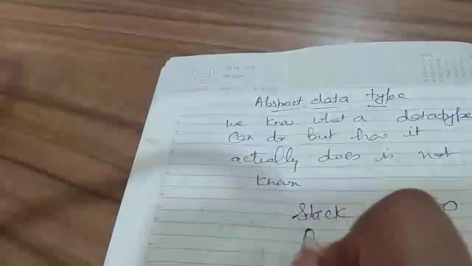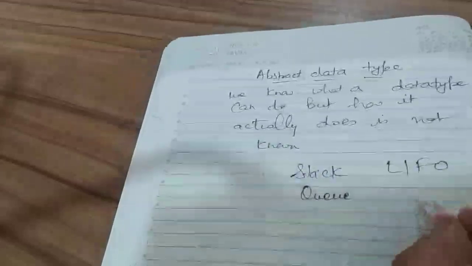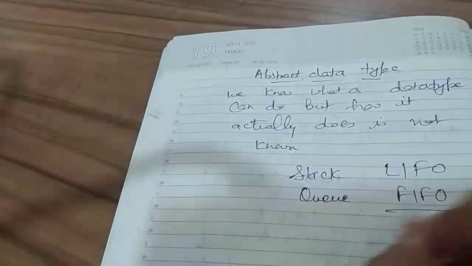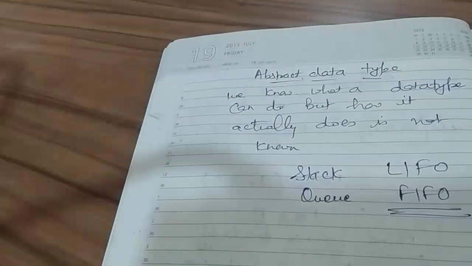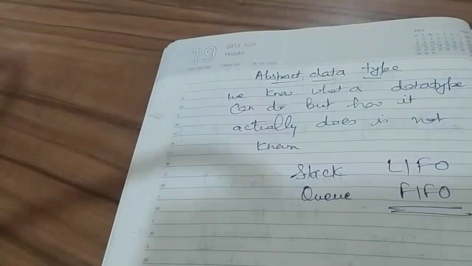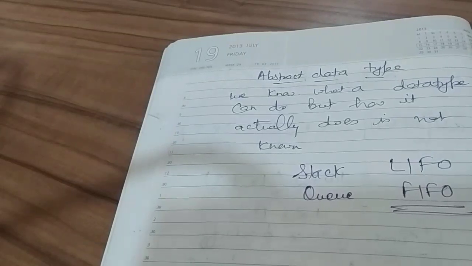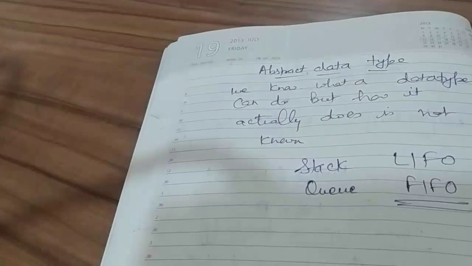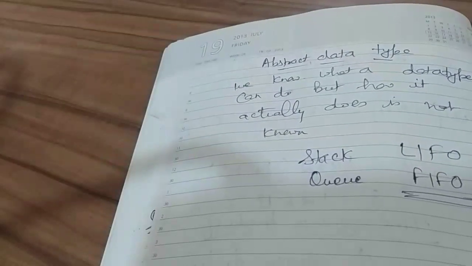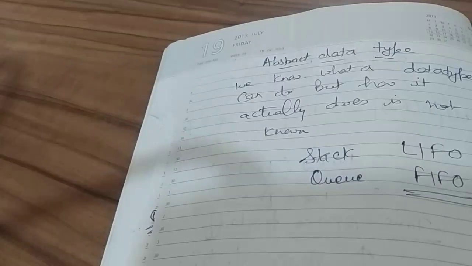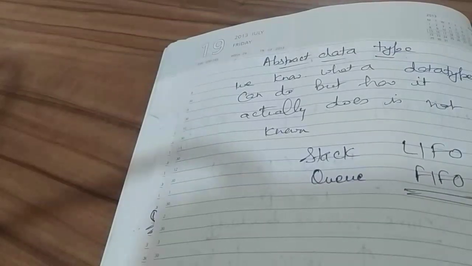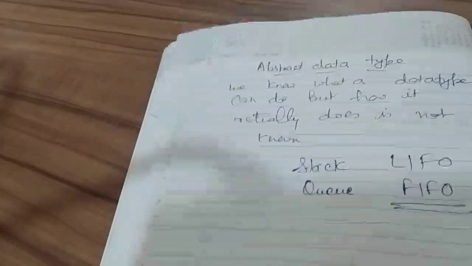Just like queue, we know first in, first out. We know the property of first in, first out, but we don't know how it is implemented, whether through linked list or through array. So when we don't know the internal implementation detail, but we know what the basic model and the data type can do, what exactly it will do, that is called abstract data type.